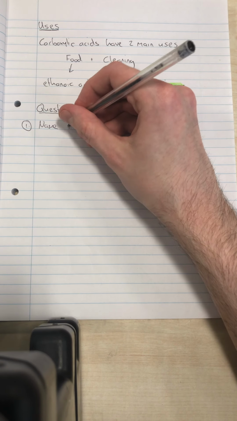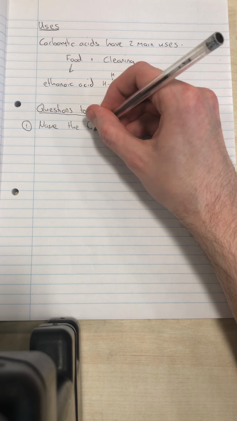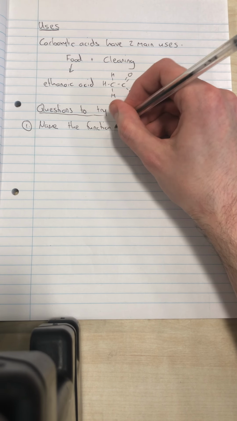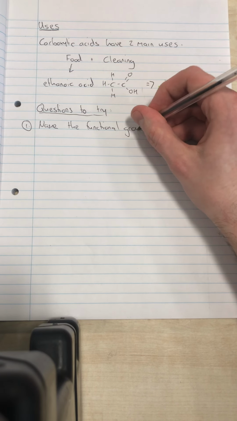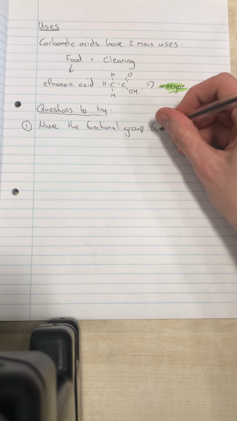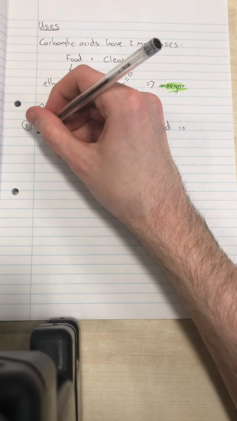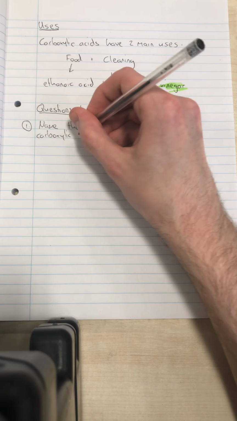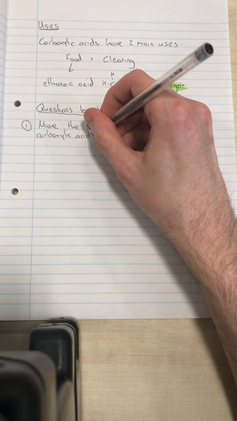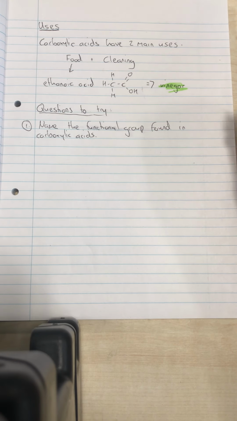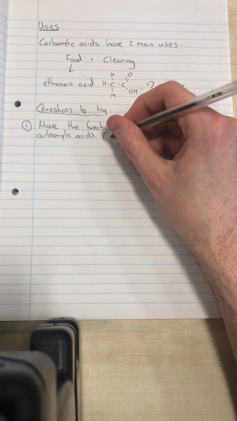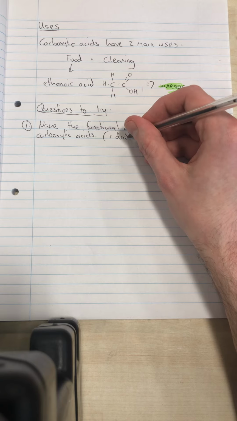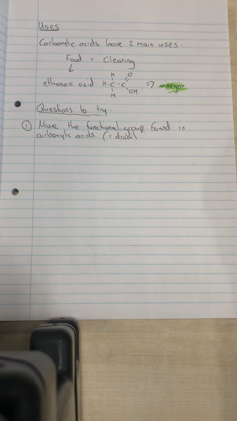Okay, so name the functional group found in carboxylic acids. Okay, and just as an extra question, I want you to draw the functional group as well.